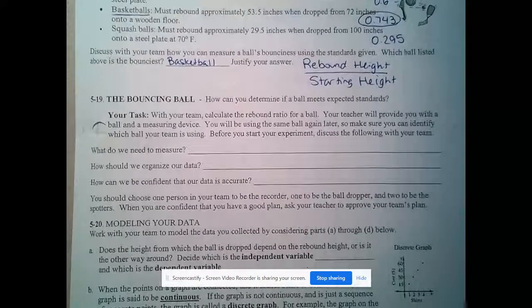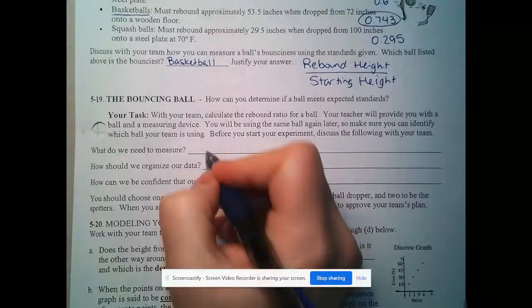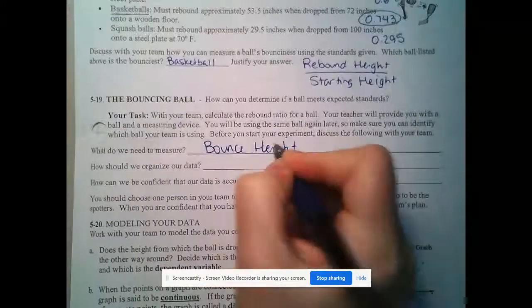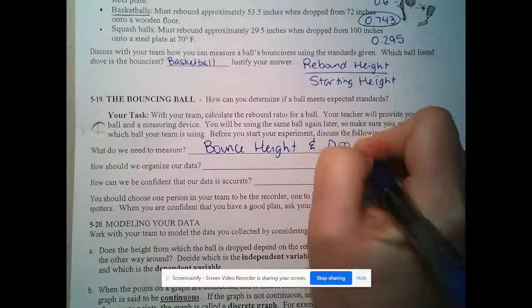The bouncing ball. How can you determine if a ball meets expected standards? With your team, we will calculate the rebound for a ball, provide you with the items used. If you're going to perform this at home, you are going to want to make sure you use the same ball the whole time under the same conditions. So you wouldn't want to do it one time in a room that's 65 degrees and then another time in a room that's 90 degrees. You wouldn't want to do it once on a wooden floor and then the second time on grass, things like that. So what do we need to measure? We would need bounce height, and we would need drop height, also known as starting height.